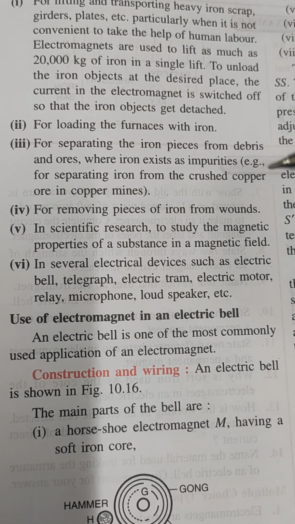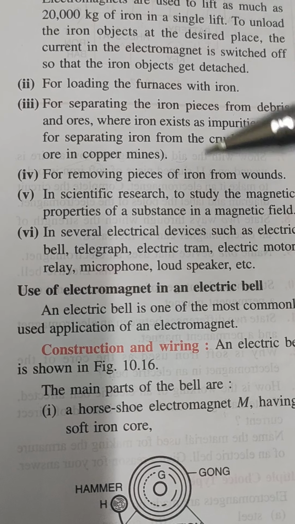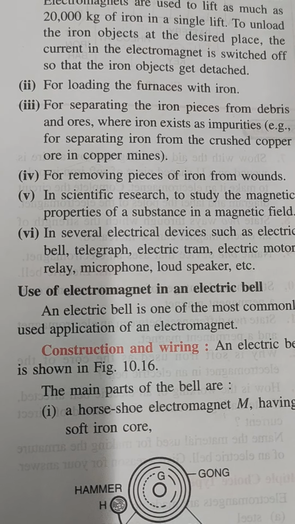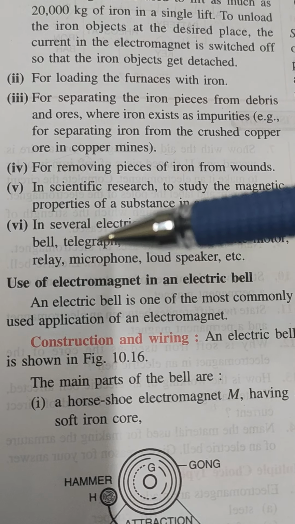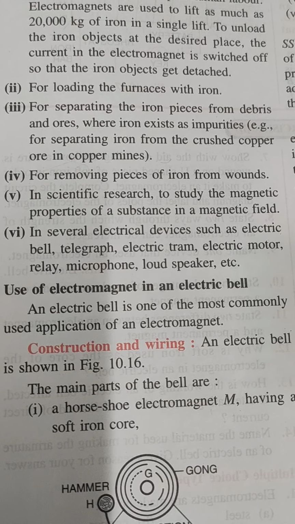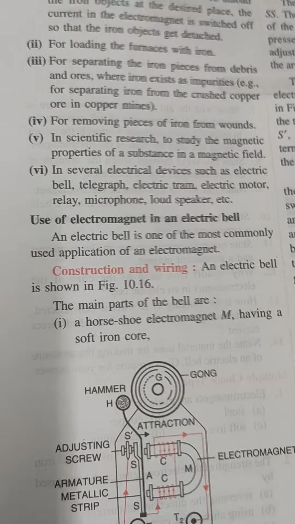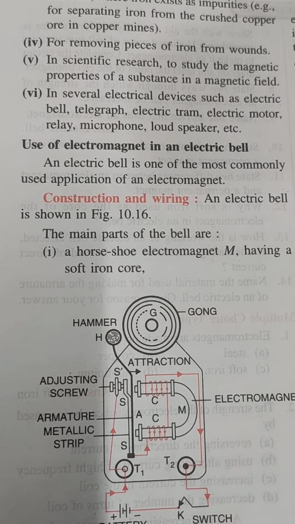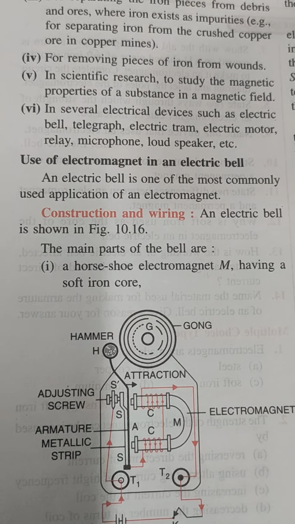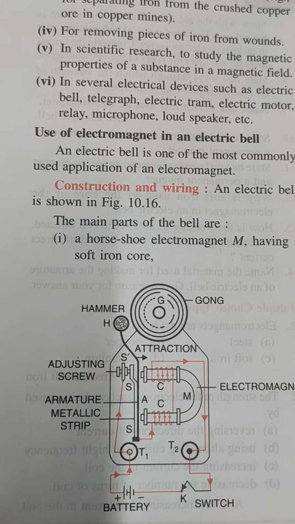In scientific research also, to study the properties of a substance in a magnetic field, whether the substance is a magnetic material or not. And then in electric devices such as electric bell, telegraph, electric tram, etc. Now we will try to know the use of an electromagnet in an electric bell, how it works. Okay, this is not in the syllabus, but to be on the safe side we will just go through it quickly.